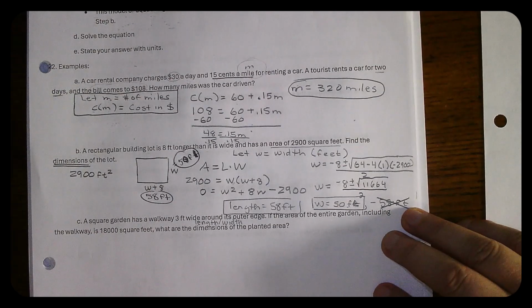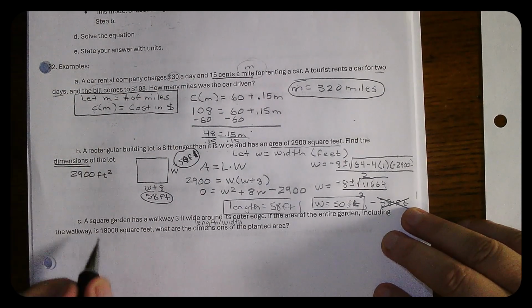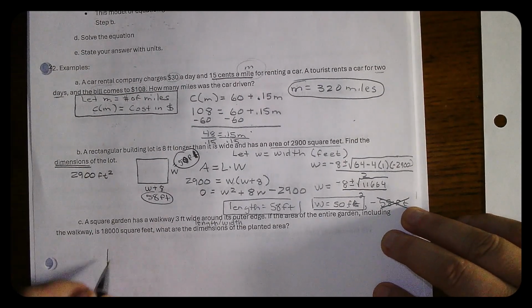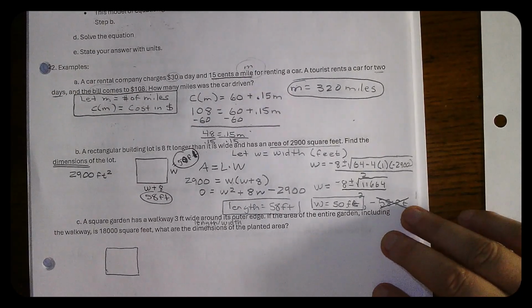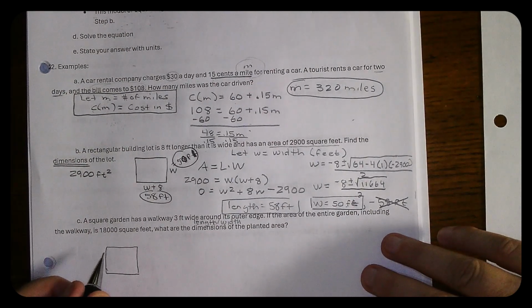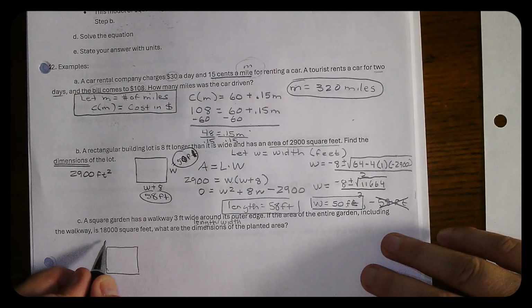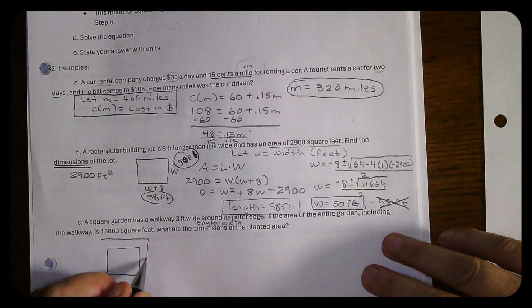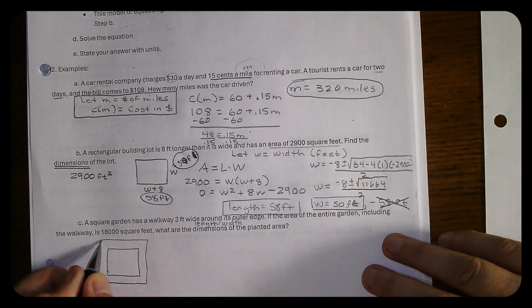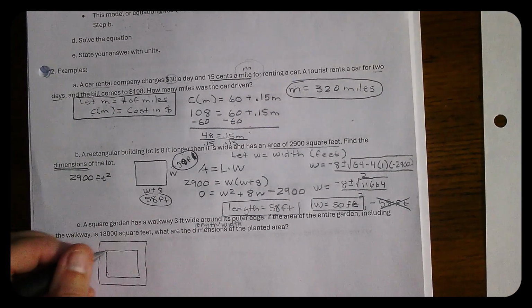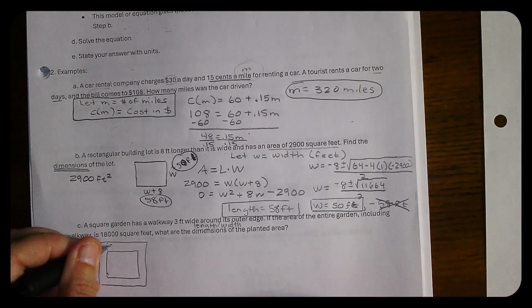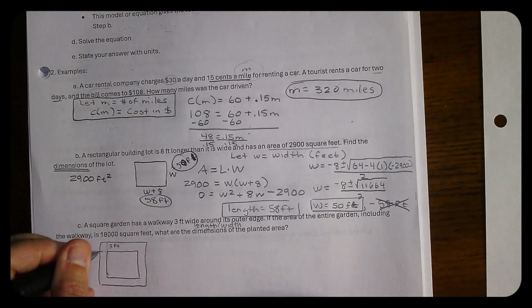But we can draw a picture. First of all, it's a square garden, so all 4 sides are equal. Okay. Second of all, the garden has a walkway 3 feet around its outer edge. Okay, so I'm going to label this. This is 3 feet. This is 3 feet.